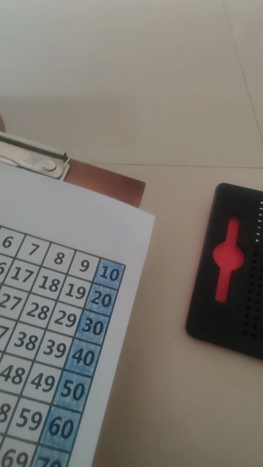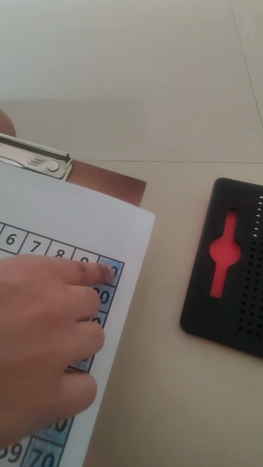And what is the digit in the ones place? Always it is 0. So it's always 0.